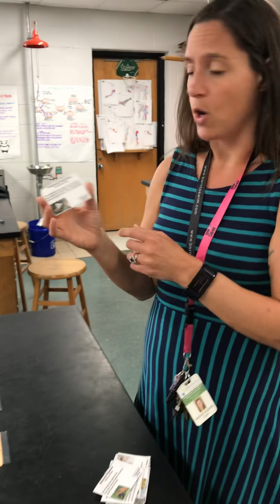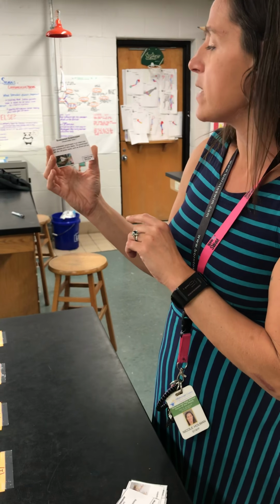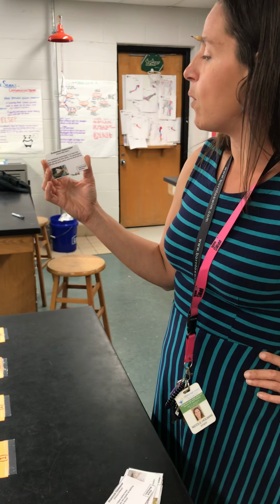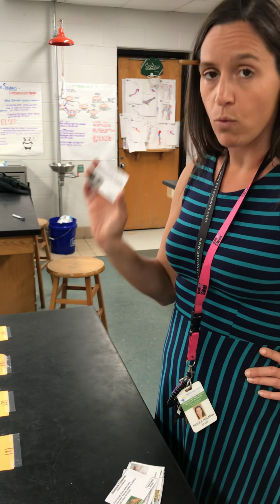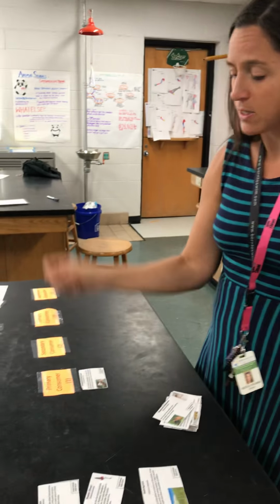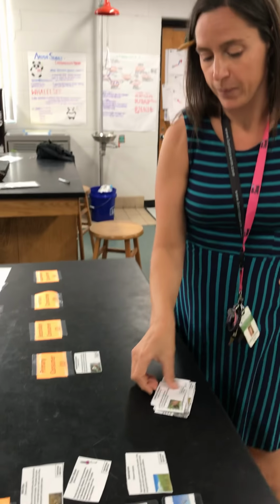All right, let's read the first card. It says, the snakeweed grasshopper is an insect that eats grasses and other plants. The grasshopper will also eat grasses such as wheat and rye. So I know it eats plants, so it's the first eater. It's the primary eater. It's going to go here.